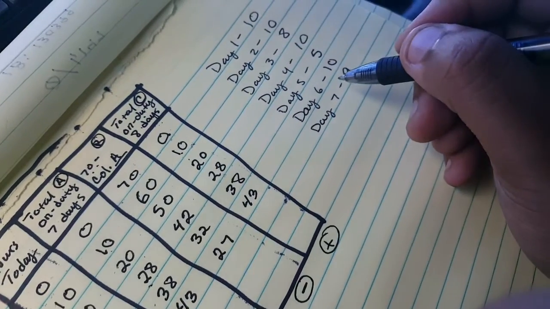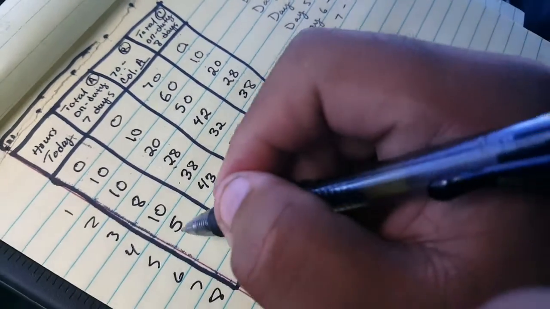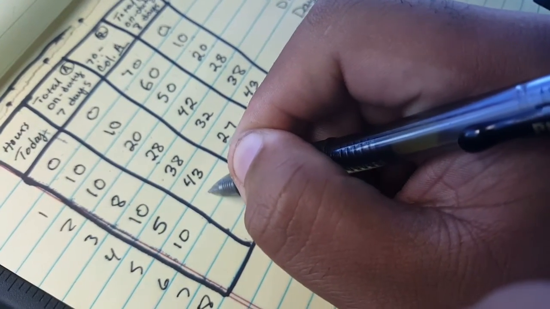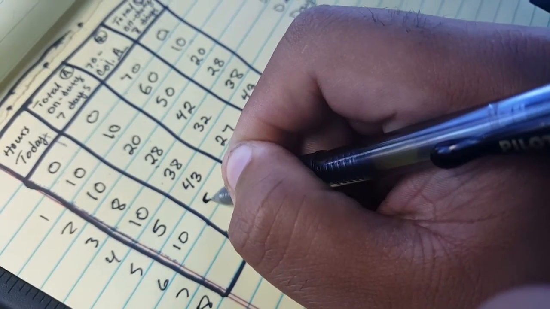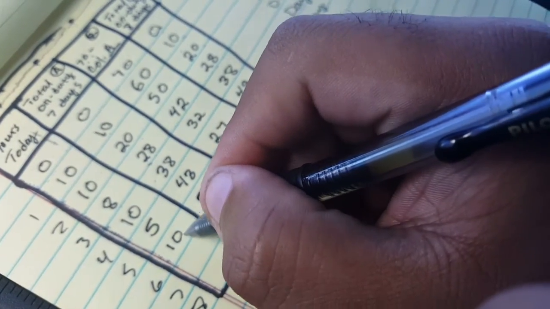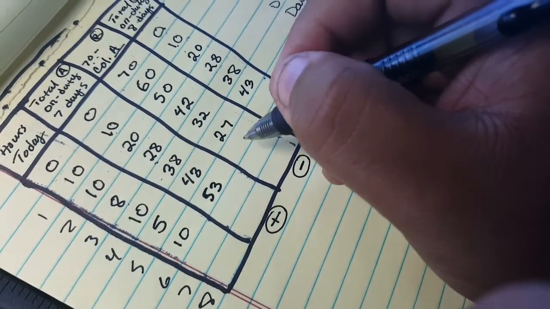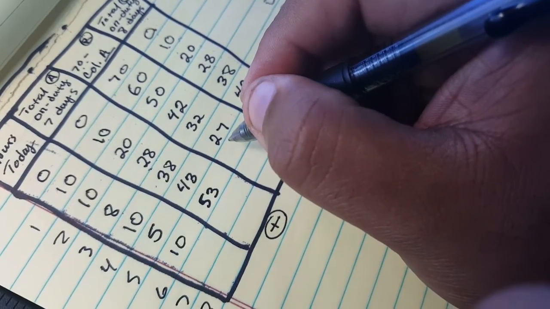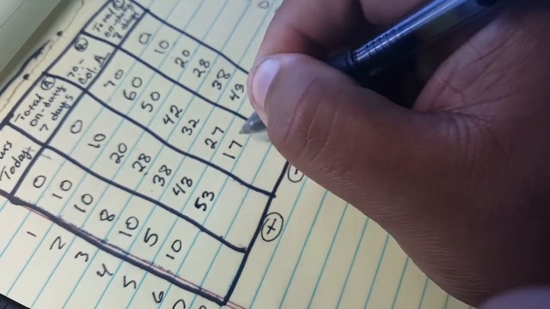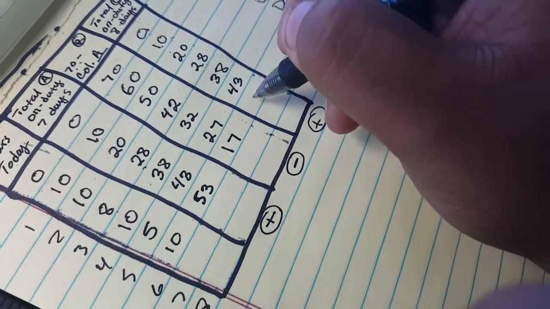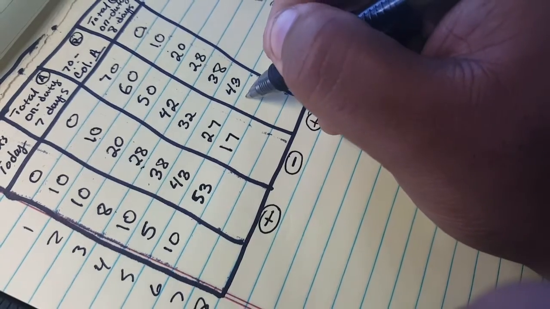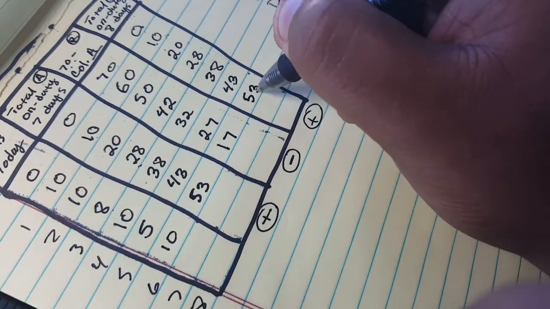Day 6, we got plenty of rest. We got 10 hours again. And it's going to bring us to 53. 43 plus 10 equals 53. And that's going to be 70 minus 53. And that's going to bring us down to 17 hours. Then you're going to add the 10 hours to the 43, and that's going to give you 53.